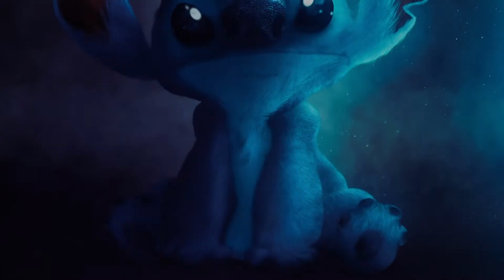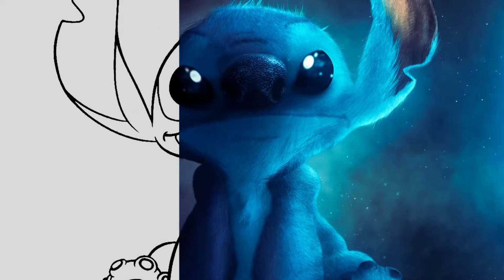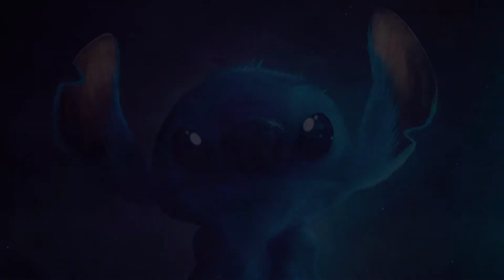And there you go. My recreation of Stitch using nothing but some pictures of cats and dogs, and a single fur texture. It actually turned out a lot better than I thought, and I'm really happy with the results. Anyways, let's move on to the next drawing.